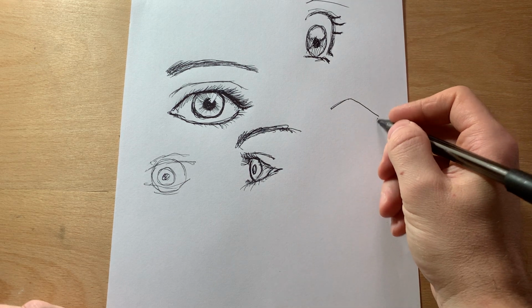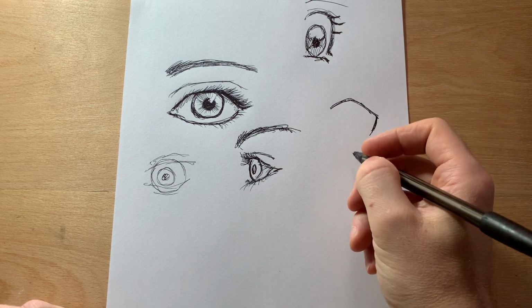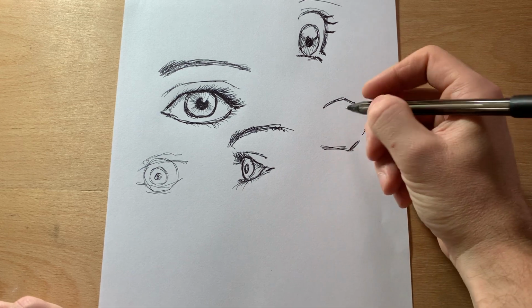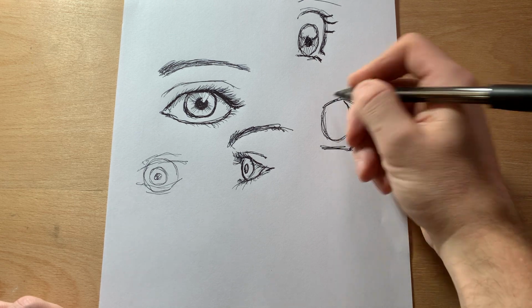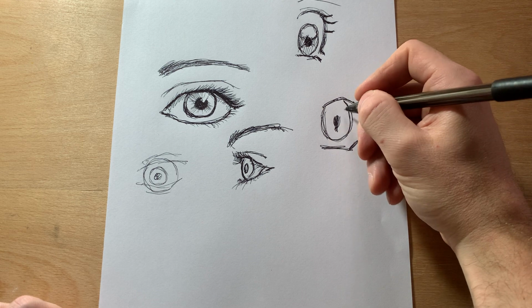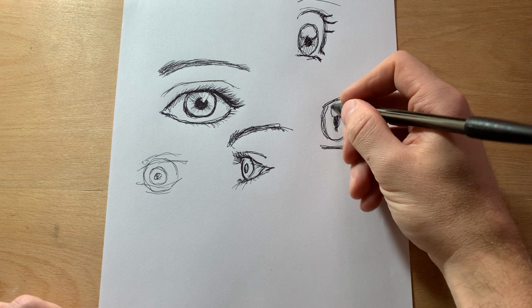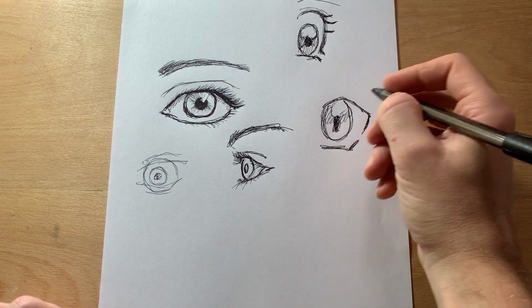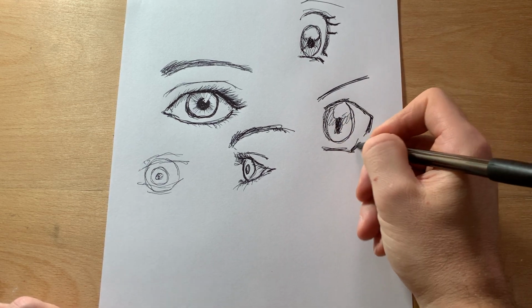And again, I'm playing with the angles of the eye. Okay, so lots of different ways.